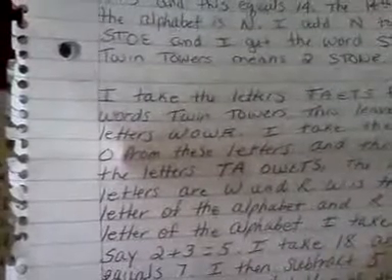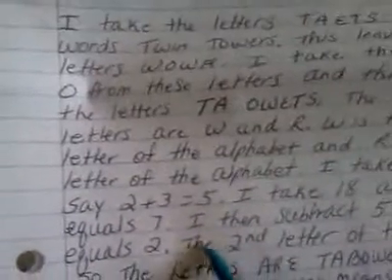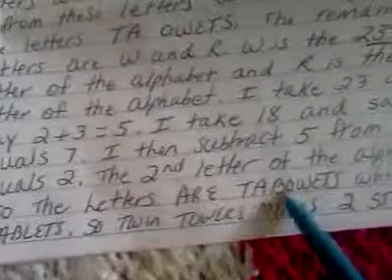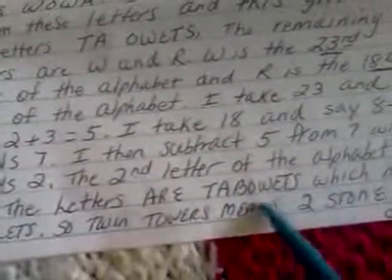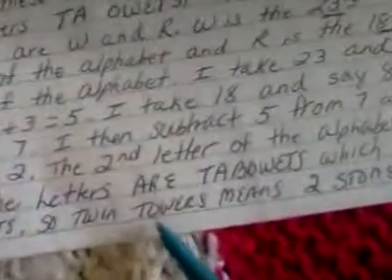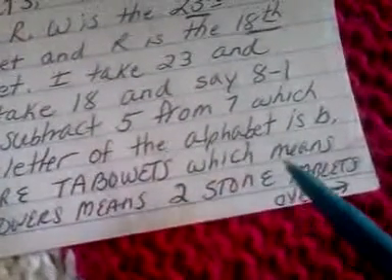W is the 23rd letter of the alphabet, and R is the 18th letter of the alphabet. I take 23, and I say 2 plus 3 equals 5. I take 18, and I say 8 minus 1 equals 7. I then subtract the 5 from the 7, which equals 2. The second letter of the alphabet is B. So the letters are now T-A-B-O-W-E-T-S, tablets, which means tablets. So Twin Towers means two stone tablets.